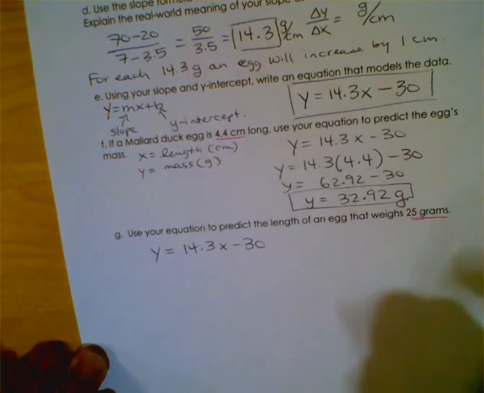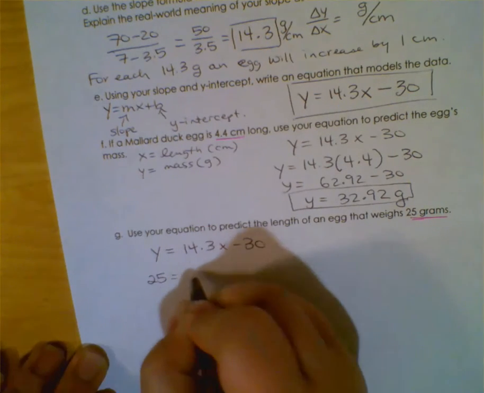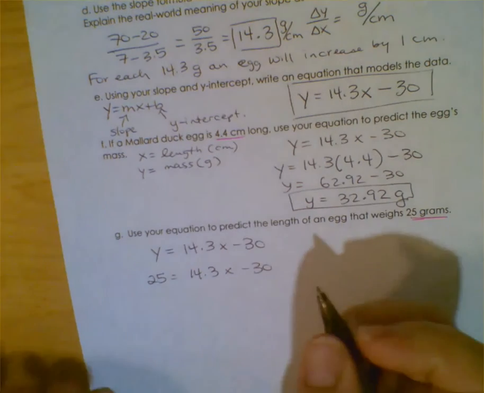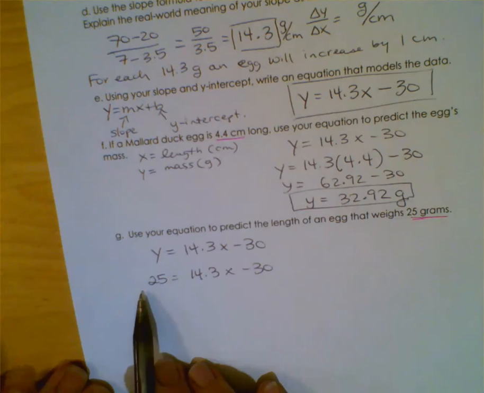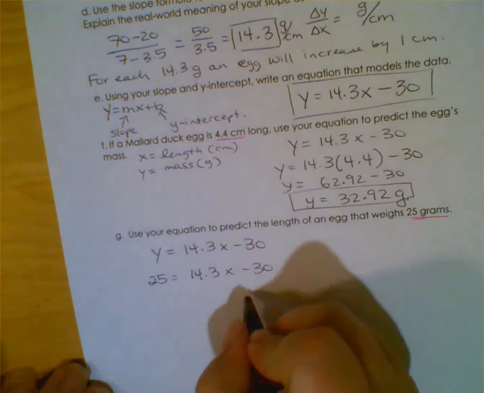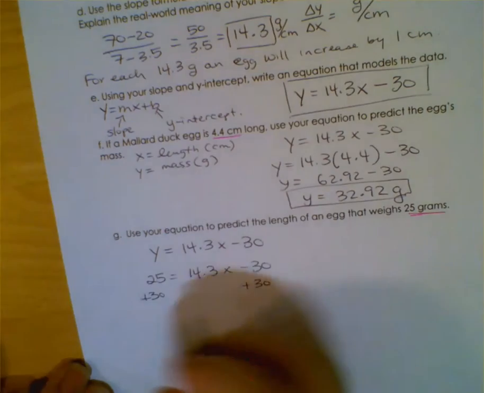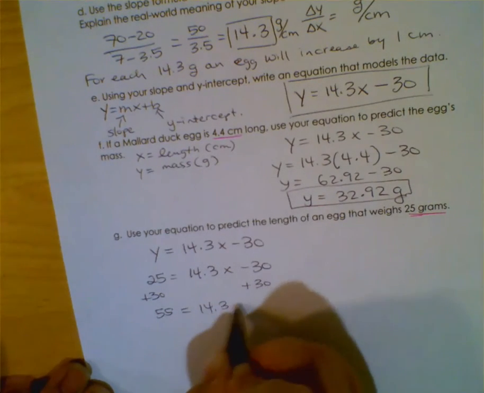So I'm going to replace 25 for y. So 25 equals 14.3x minus 30. I need to know what x is. I need to solve this equation. So I have to get x by itself. So I'm going to add 30. I get 55 equals 14.3x.